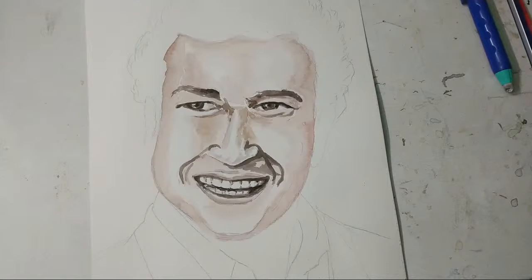Now let's quickly do the outer face and the hair. The hair have to be done with brown and brown, red and black, and there is use of light tone in the form of brown.